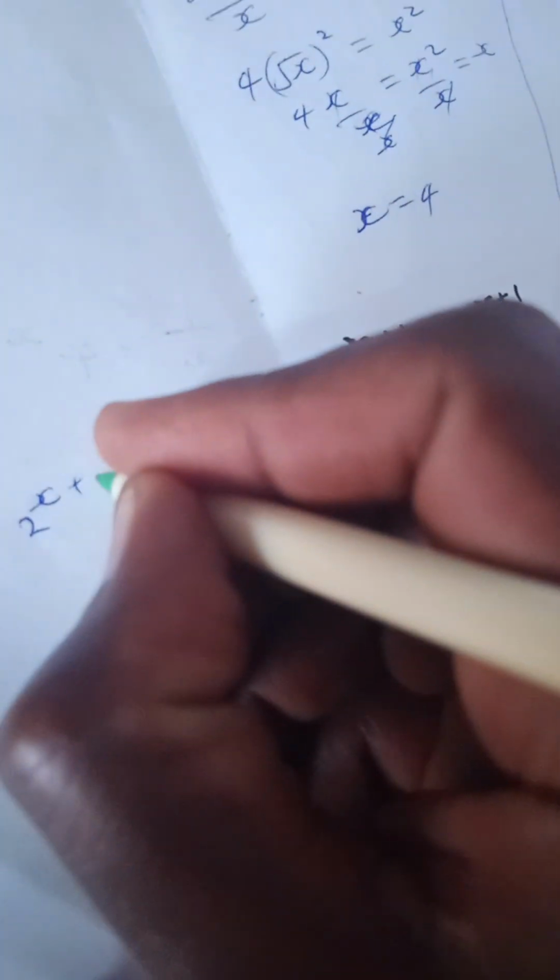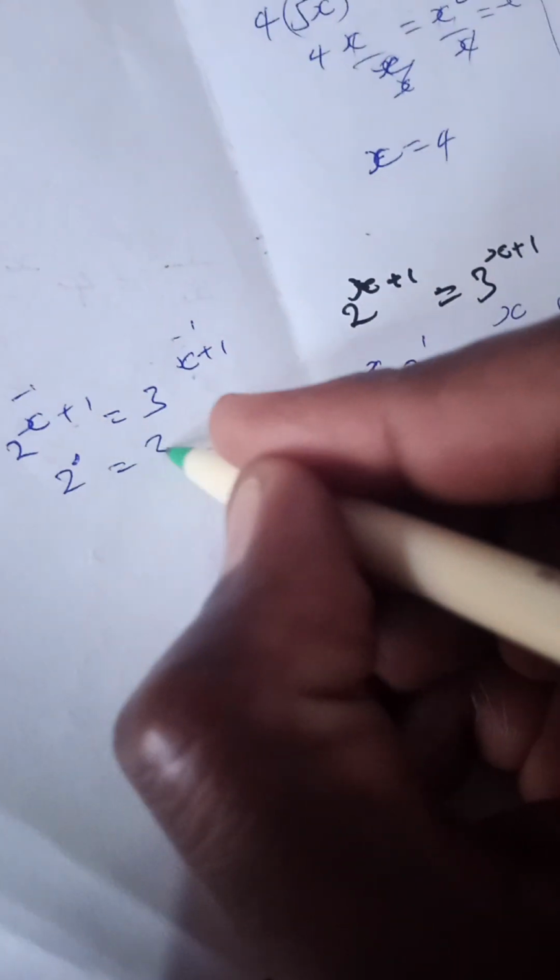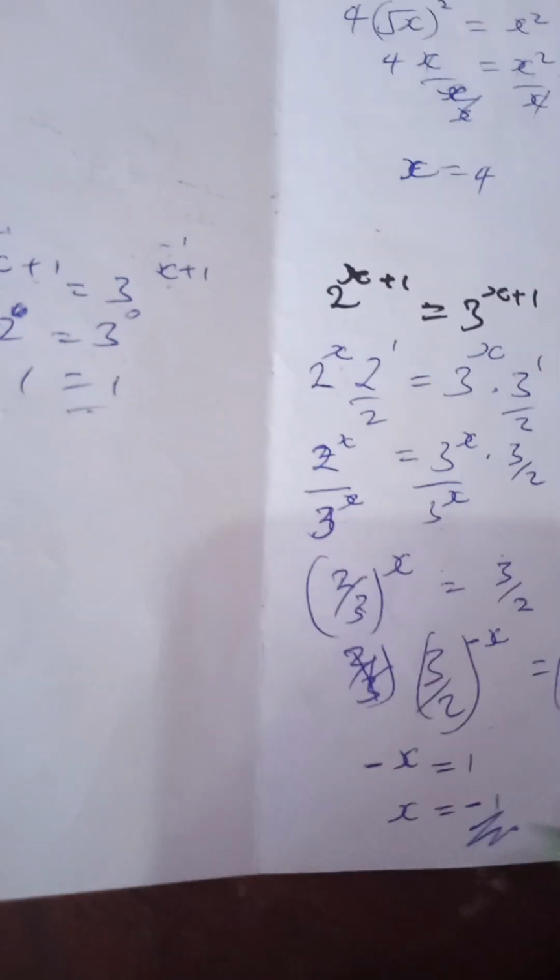And you can check whether x is equal to negative 1 satisfies. You can just say 2 raised power x plus 1 is equal to 3 raised power x plus 1. Having our x is equal to negative 1, negative 1 plus 1 is 0. So 2 raised power 0 is equal to 3 raised power 0. Any number raised power 0 is equal to 1. So 1 is equal to 1. So it satisfies, x is equal to negative 1.